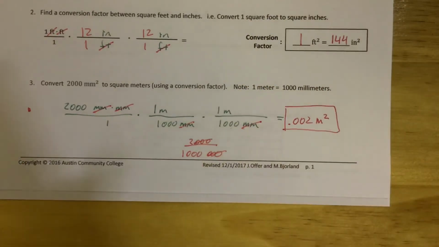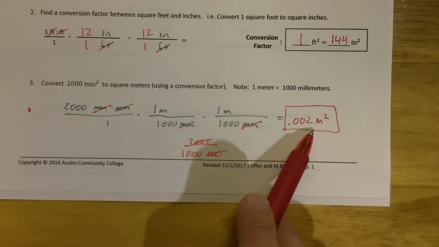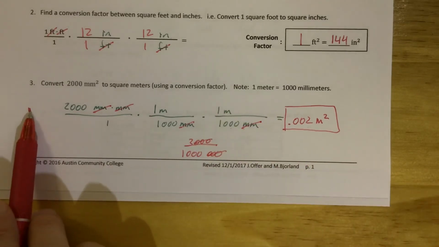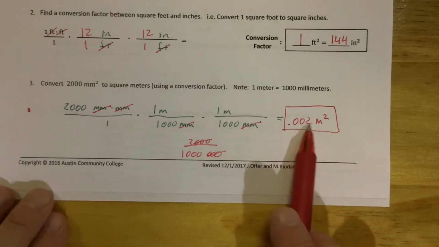Okay, and that would be read as 2 thousandths of a square meter. So if you were to take a square meter and break it up into 1,000 equally sized pieces, it's only going to be worth 2 of them. So it's super tiny units, trying to convert into something large, yeah, you're going to get a very small amount of that thing.